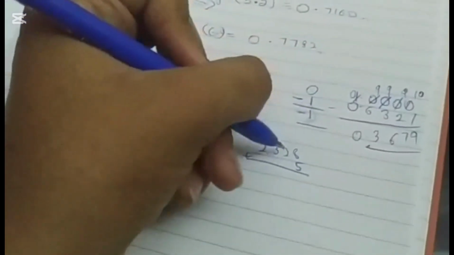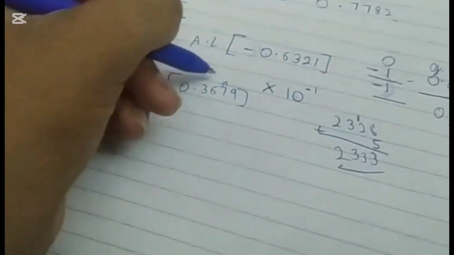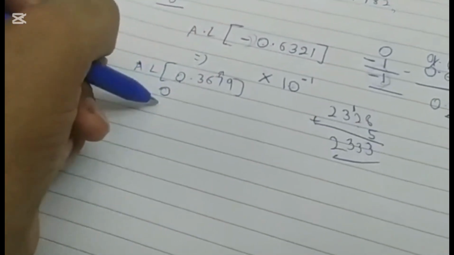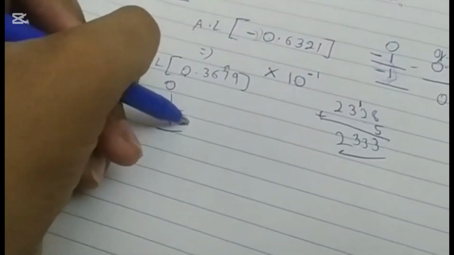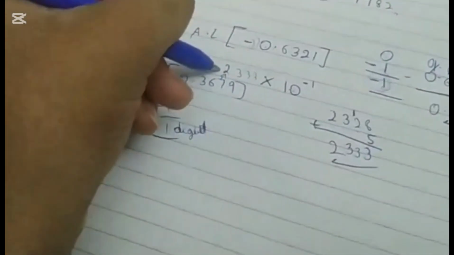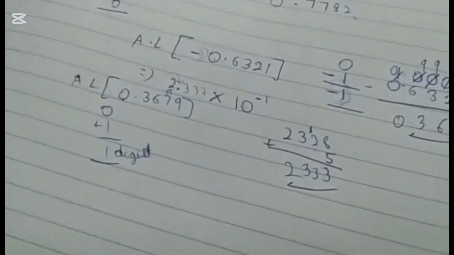Now we're going to mention it here, 2328. Now we have the mean difference as 9. So check that out. Here it is 36. So 9 is here. That is given here, so this is 5. Take 5 and you're going to add it with this one. So how much will I get here? 13. This one will be 3, this one will be 3, and this one will be 2. You might be confused about what the decimal number will be. Just take this 0, add it with 1, you get a 1-digit number. So 23333. There is a decimal point here, so I will shift it one time because it's 1 digit. So 2.333 times 10 raised to minus 1.